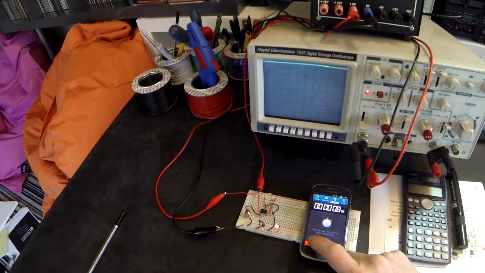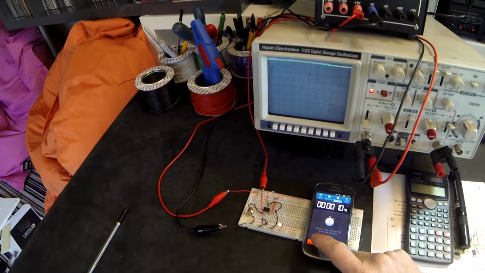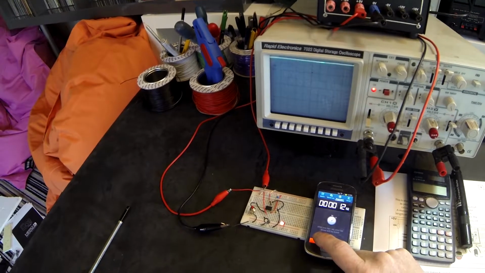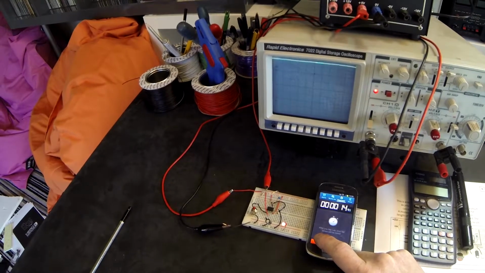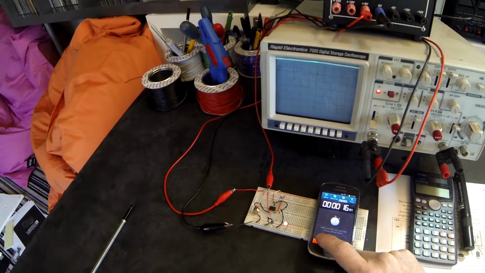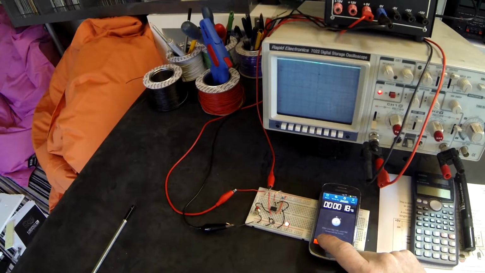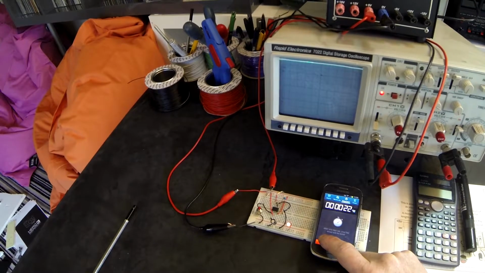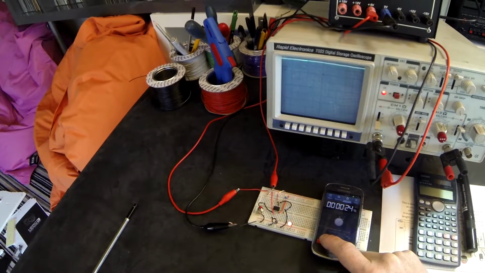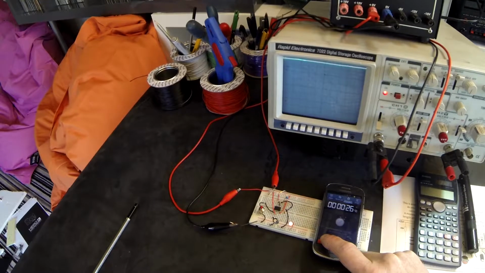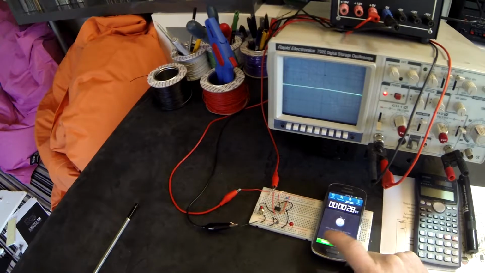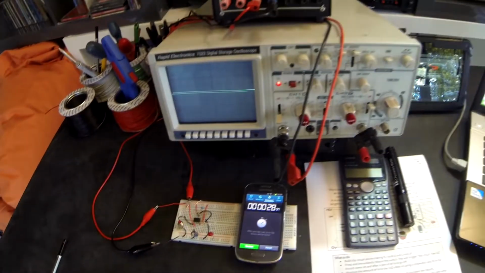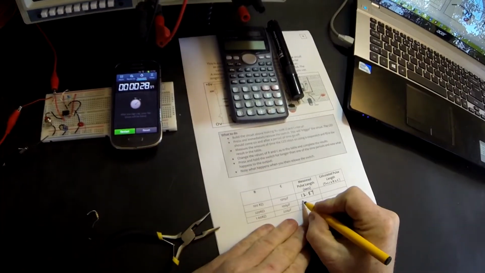When the LED goes off, I'll press stop. So I made that measurement 28.57 seconds. So we'll enter that into our table.